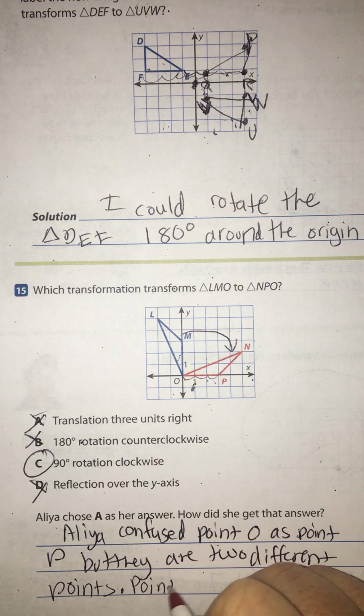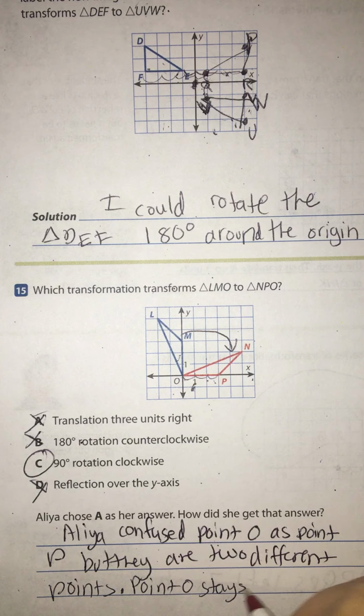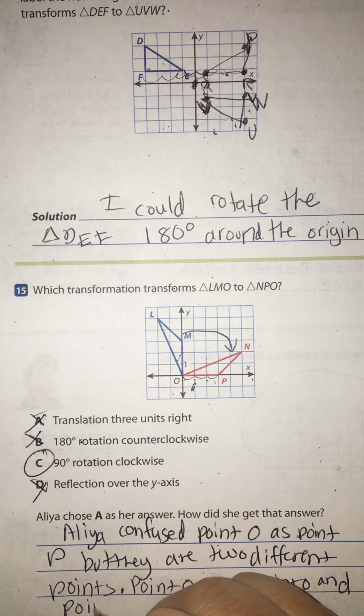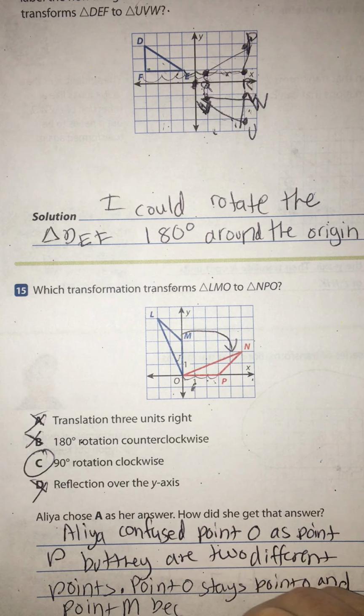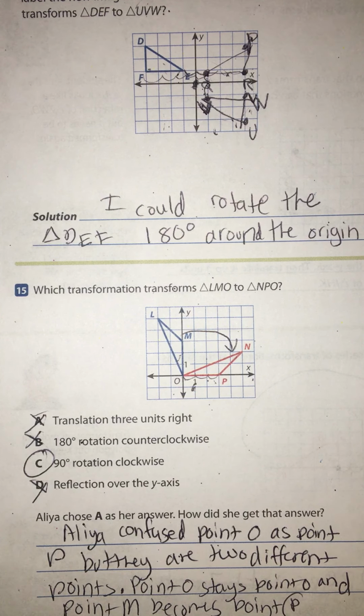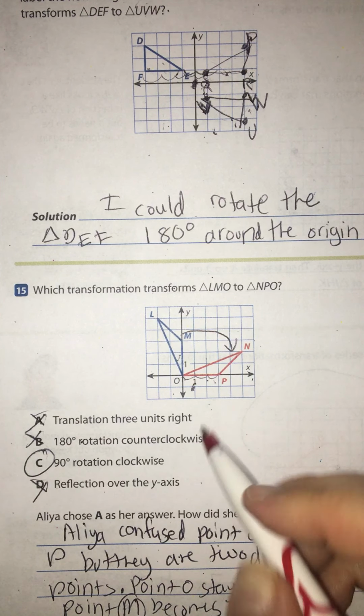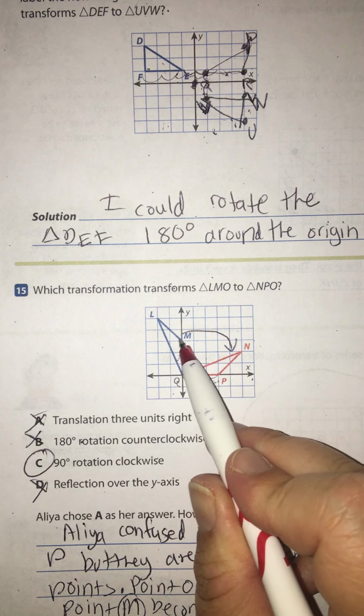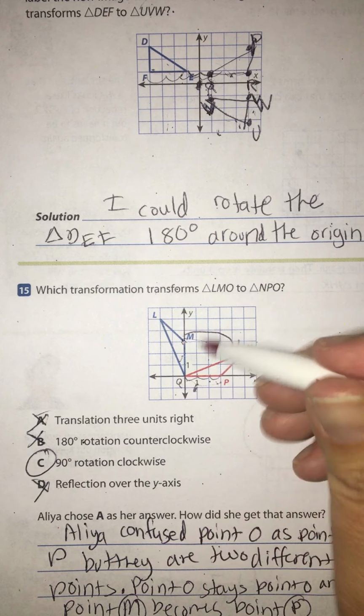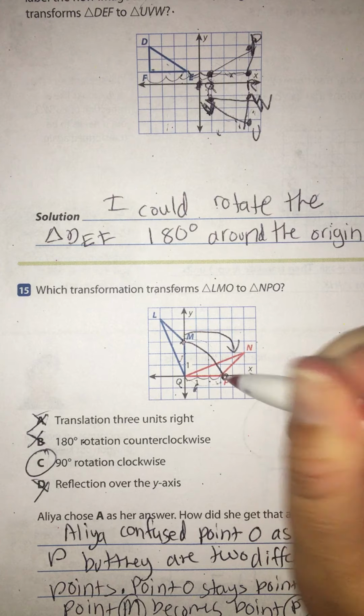Point O stays point O, and point M becomes point P. So that was her error. She thought, oh, I can just slide it over, not realizing that this is M, and M is what slides over to become P. All right, that's 180, 181.